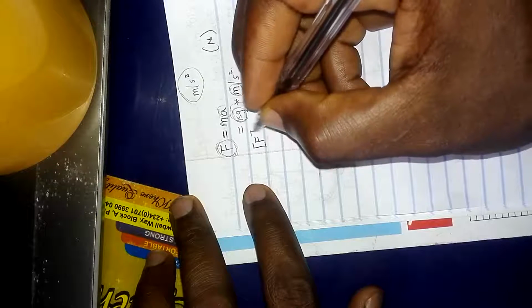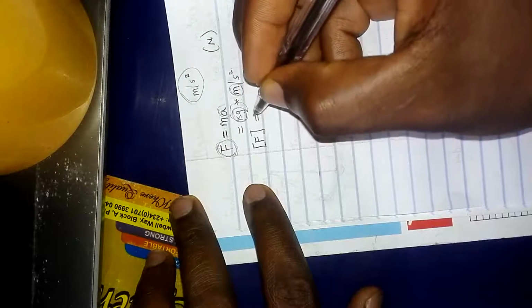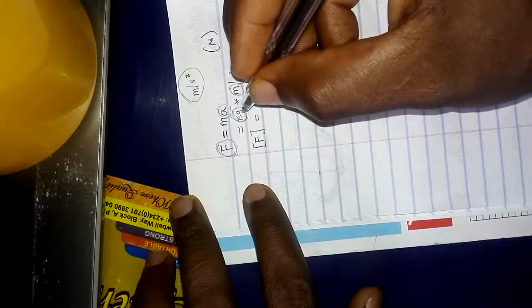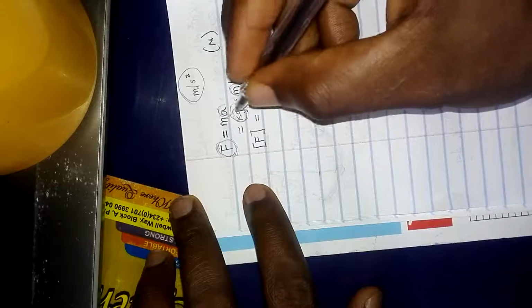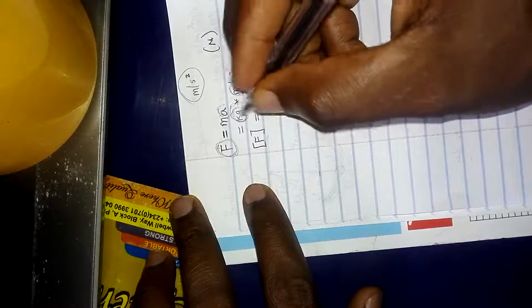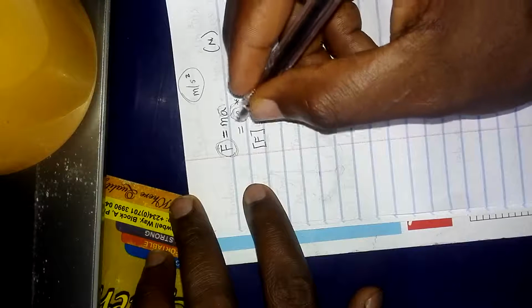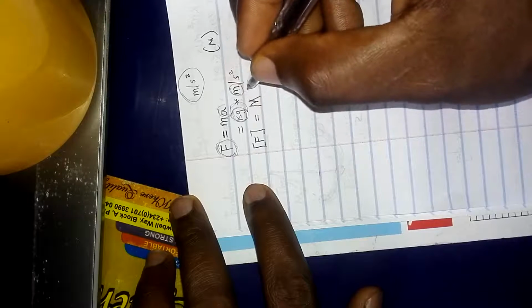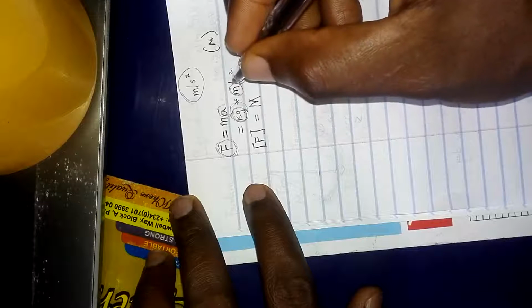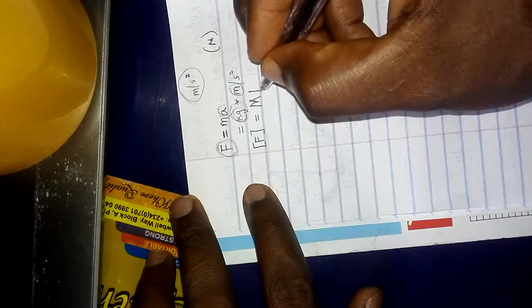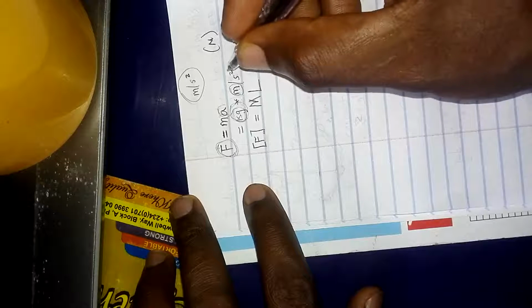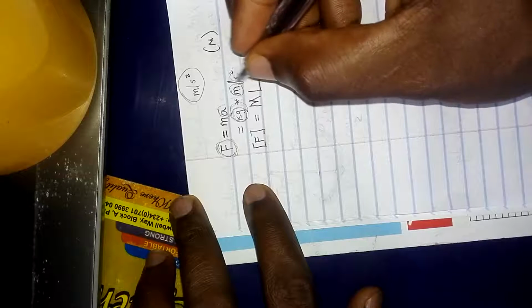So I can now conclusively say that the dimension of force has to do with the dimension of mass. I know that this one refers to the unit of mass, and it is not raised to any power. It is not also in the denominator, so I'm just going to write it here. This one is meter. It is also not raised to any power, and it is unit of length. I'll put it there. This one is second square, and this is in the denominator.